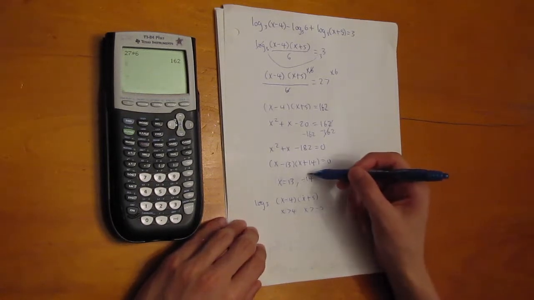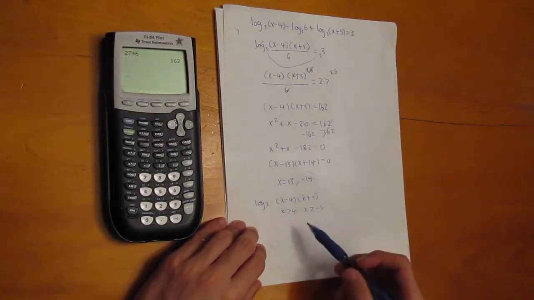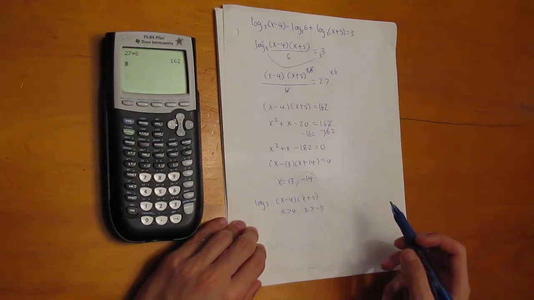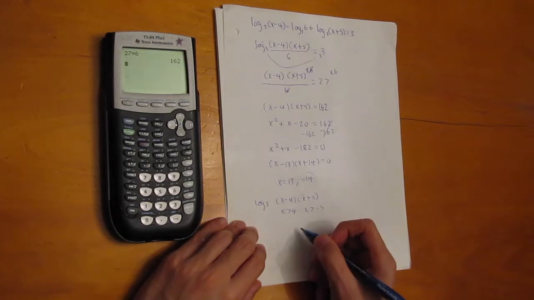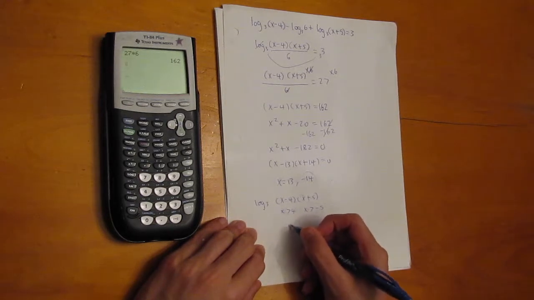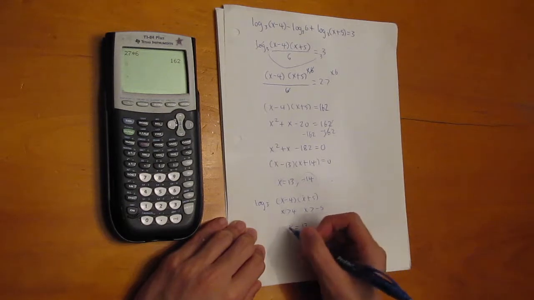Now if you look at negative 14 here, it is less than 4 and negative 5, so that will not work. And 13 is larger than 4 and negative 5, so x equals 13, and that is the answer.